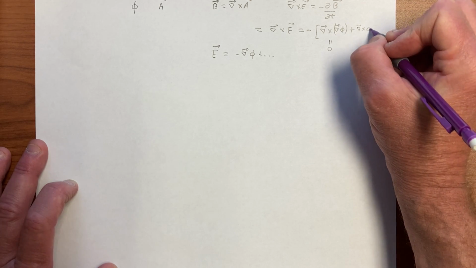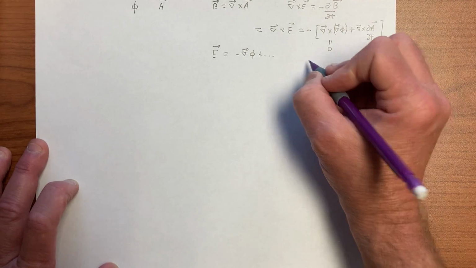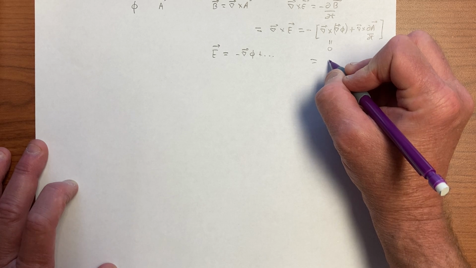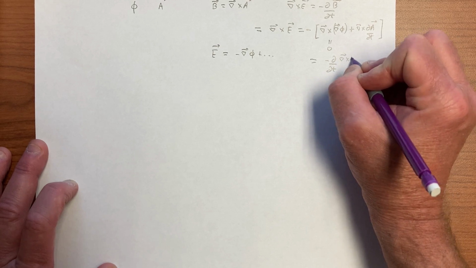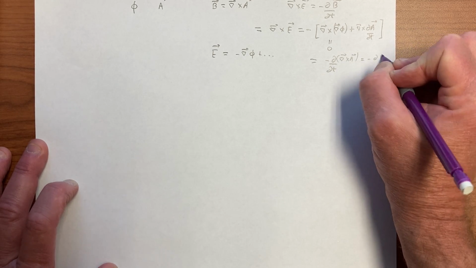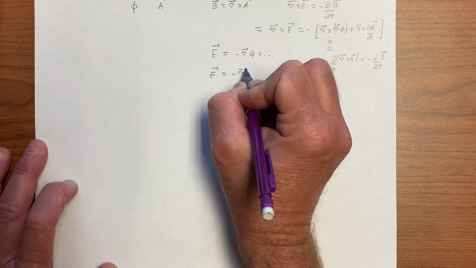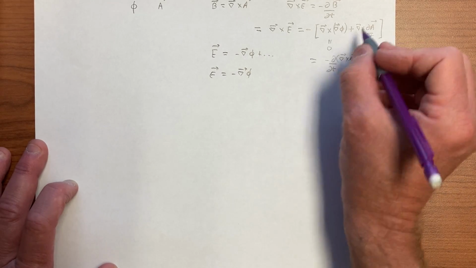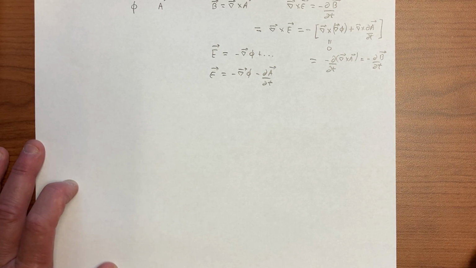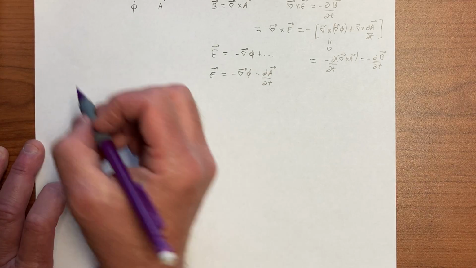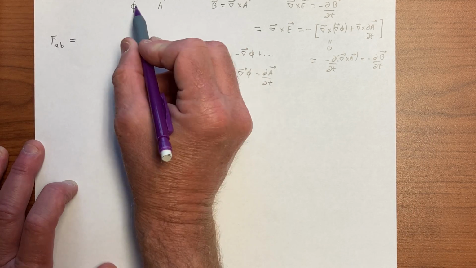We have a time derivative here, so we're going to end up having to include a term like that, which of course gives us minus, we can pull the time derivative out, d by dt of the curl of A, and we see that it's minus dB by dt. And so the electric field actually is minus the gradient of phi minus dA by dt, and we can construct a tensor F_AB that comes from these objects.